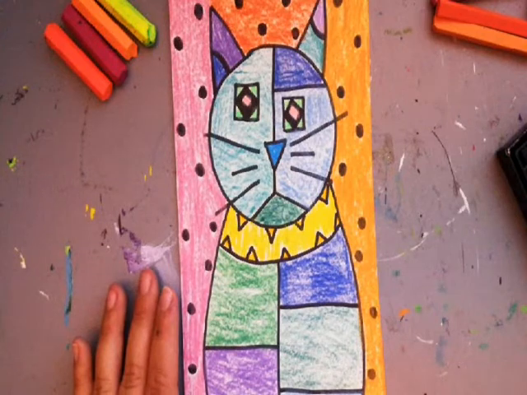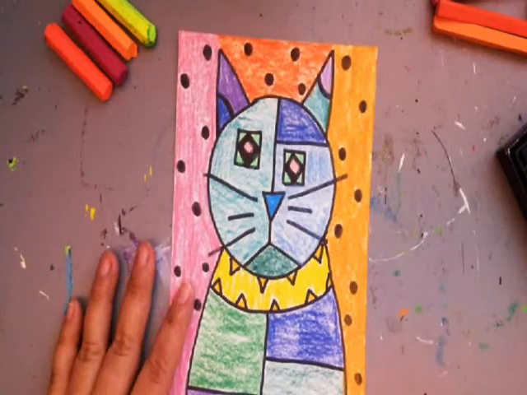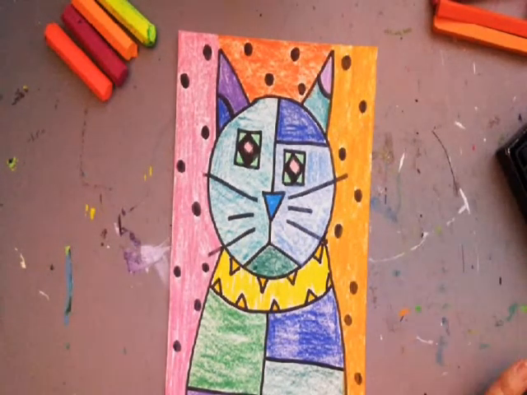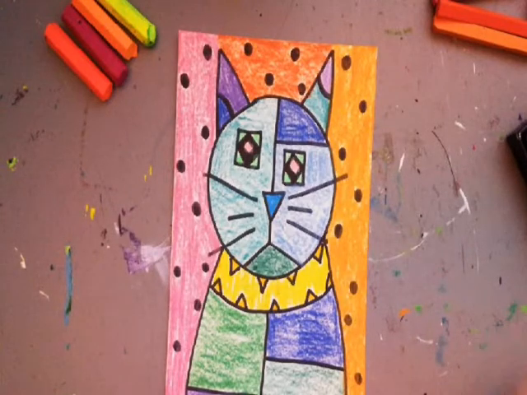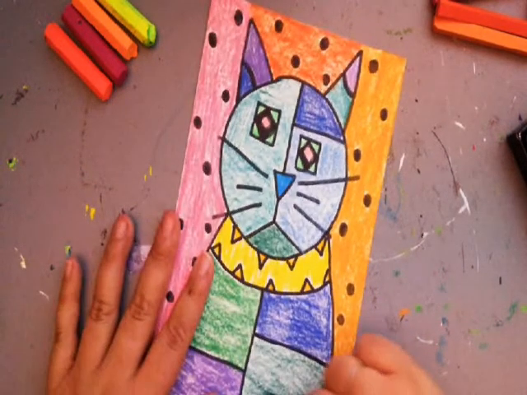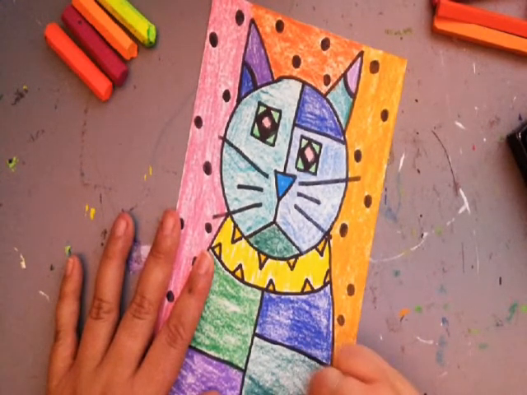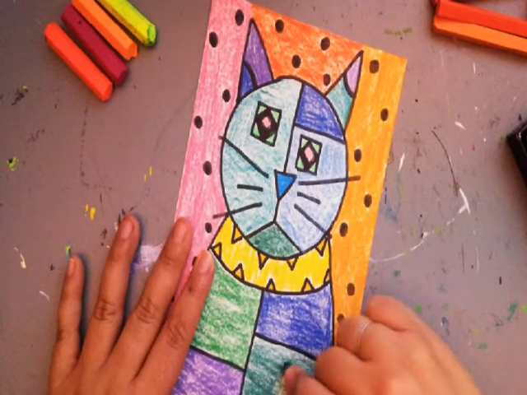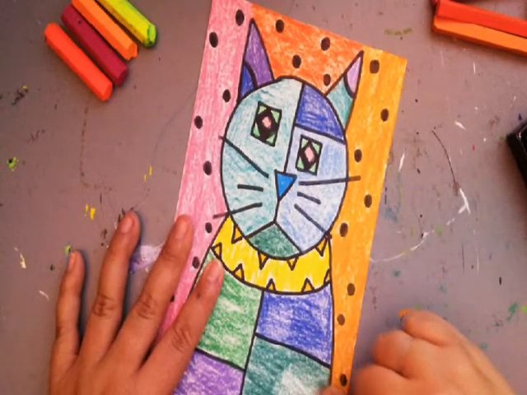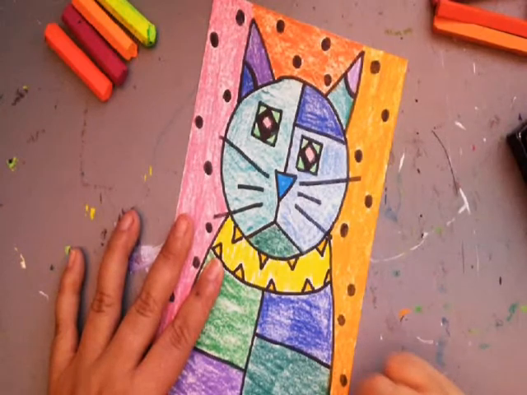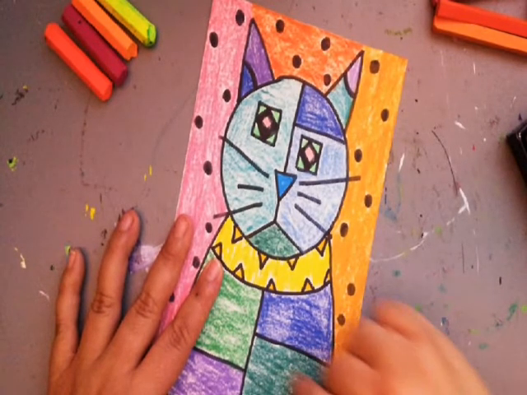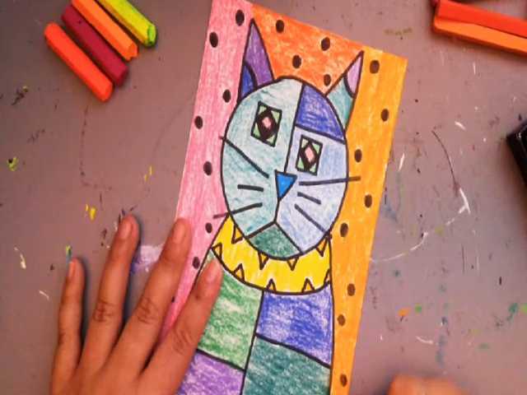So let's see. I wanted to do, ooh, I don't remember what color that was. I think it was this color. So I wanted to go back through and make these a little bit darker. Just a little bit.